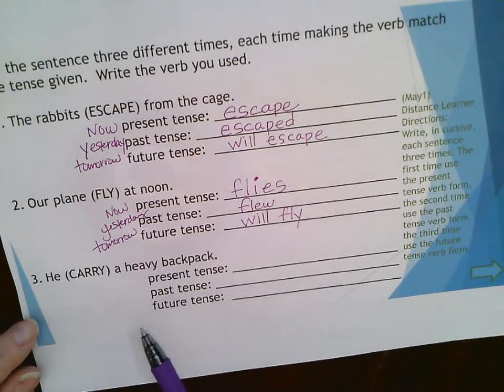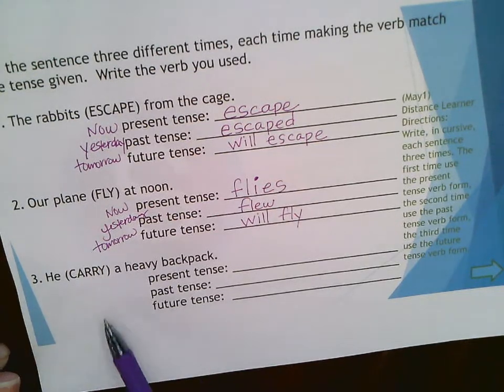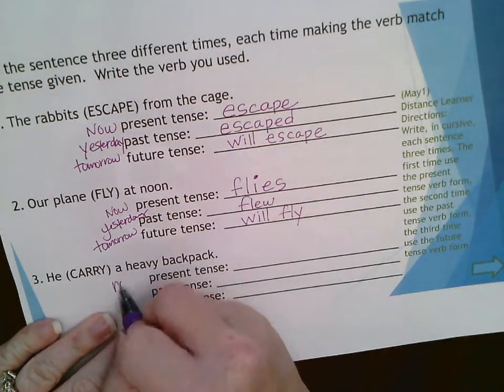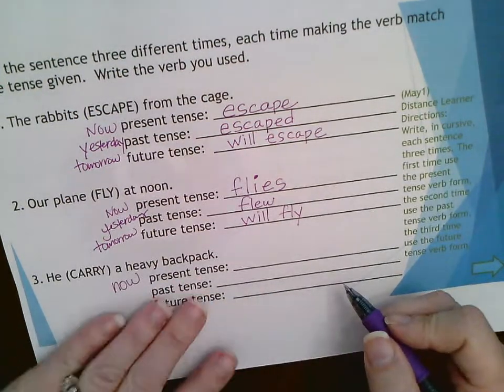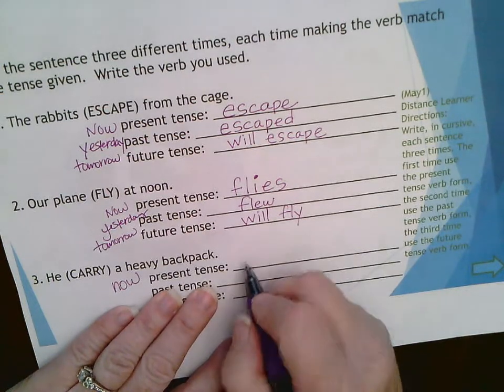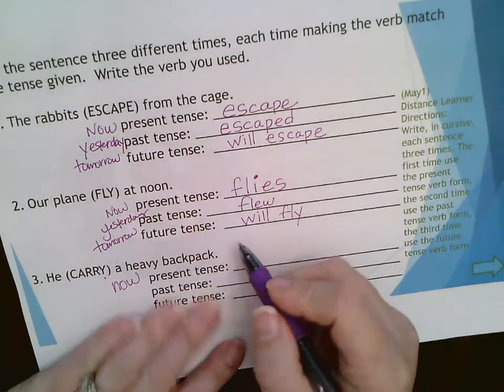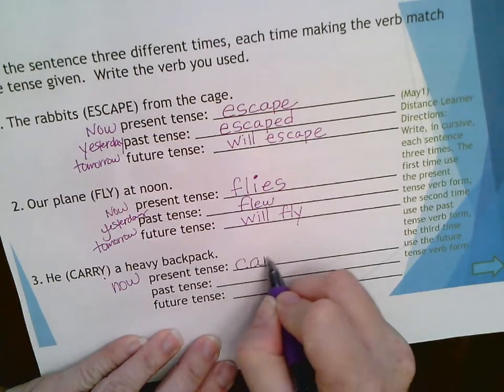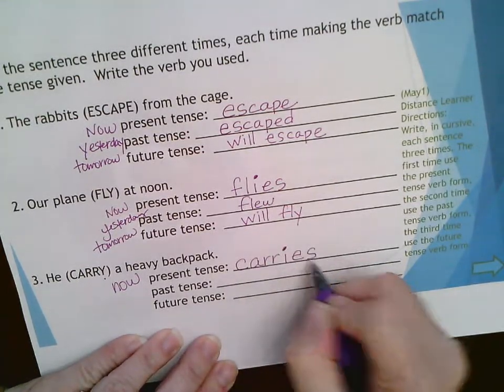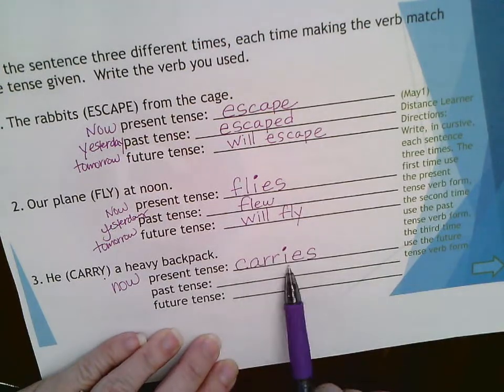Let's look at number 3. Our verb is carry. He, a heavy backpack. So right now, in the present, he carries a heavy backpack. It ends in a Y, so I'm going to change that Y to an I and then add ES. He carries a heavy backpack. That's my present time or present tense verb.